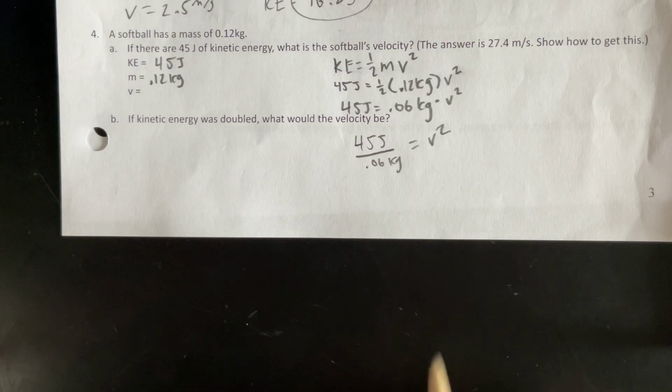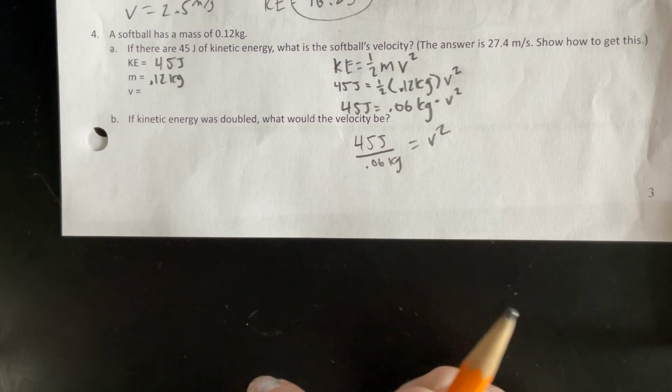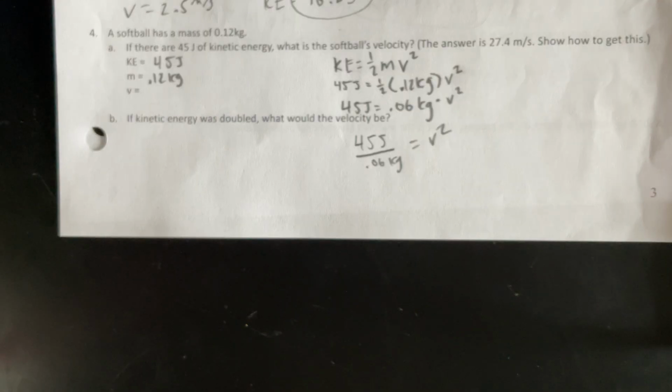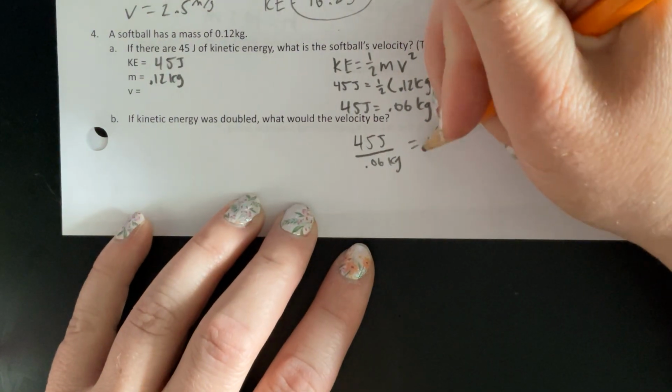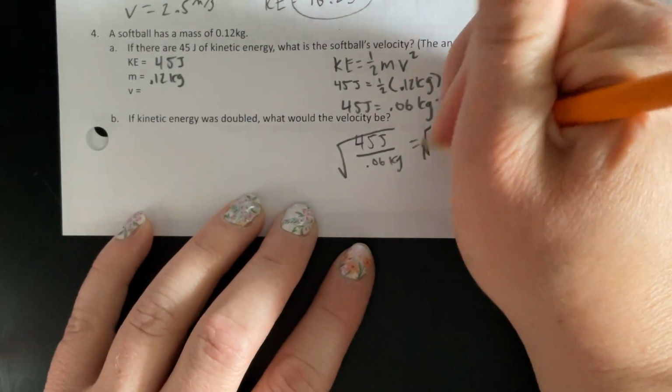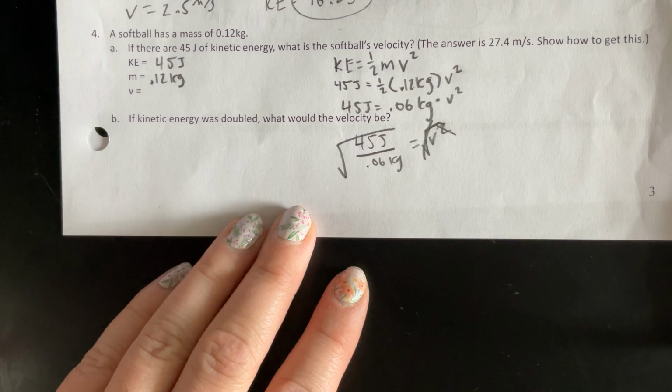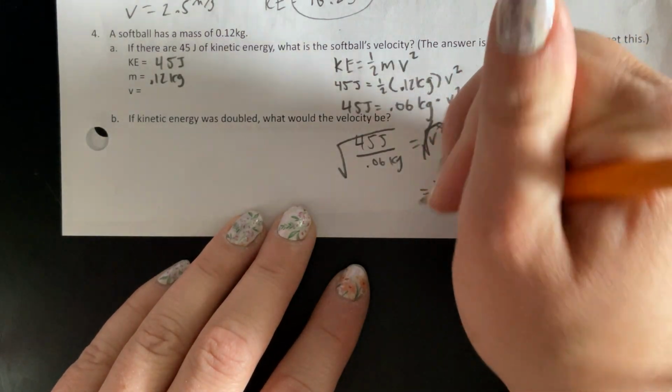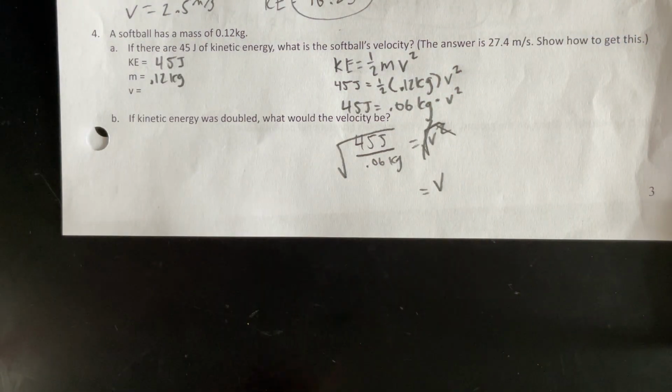Okay, we're good. How do I undo squaring? What's the opposite of squaring? Good, we square root it. So I'm just going to do the square root of both sides then. Those will undo each other, and I'm left with V by itself. And I'm just going to type all of that into my calculator.